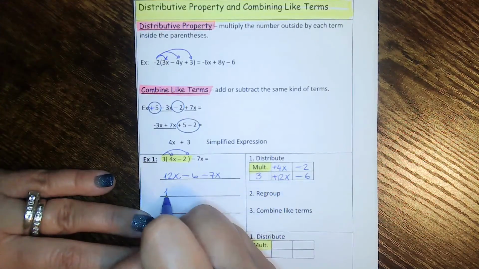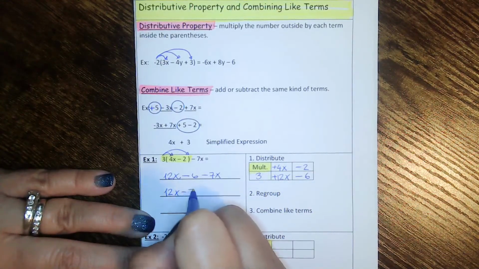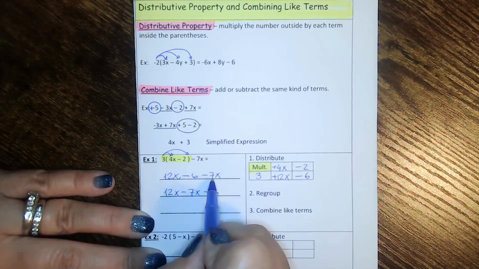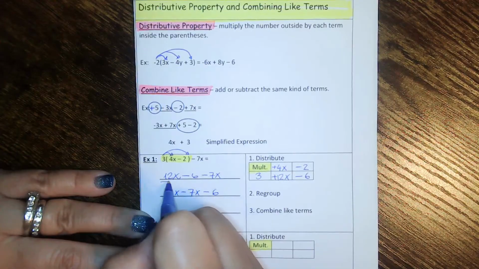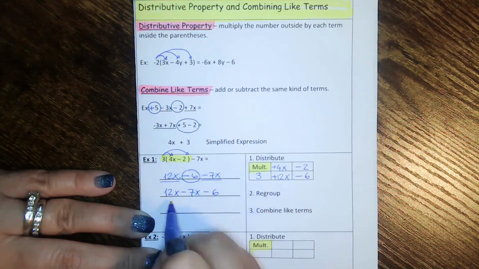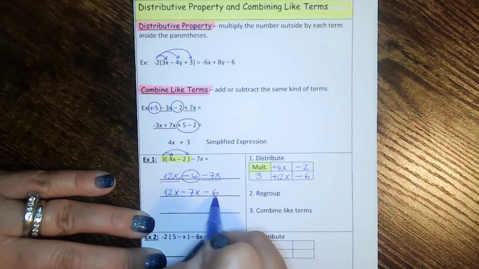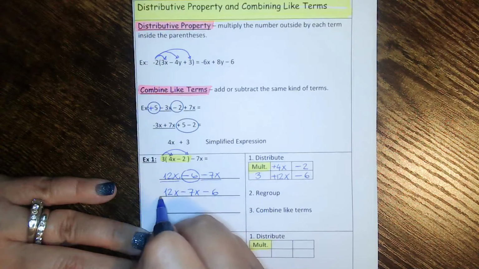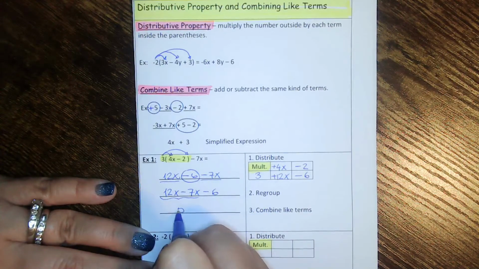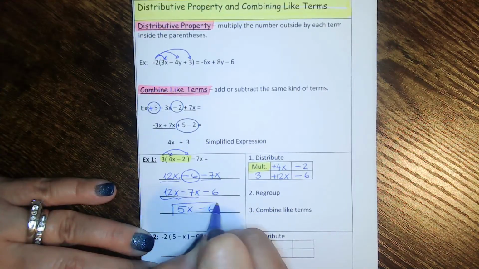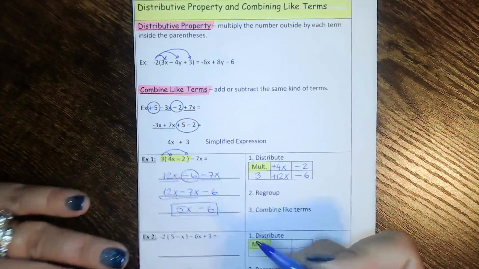In other words, bring the like terms together. 12x and negative 7x are like terms with x. Negative 6 is a constant. 12 minus 7 combined together, like terms, minus 6 is the final simplified expression.